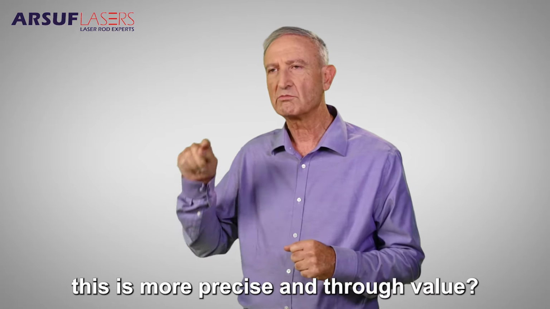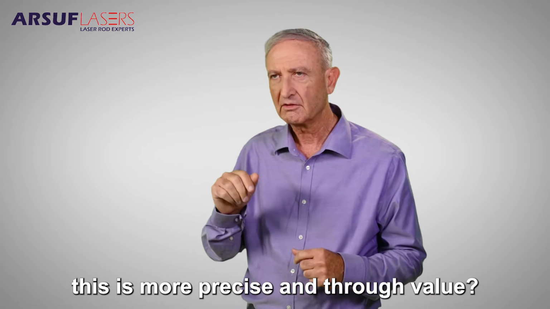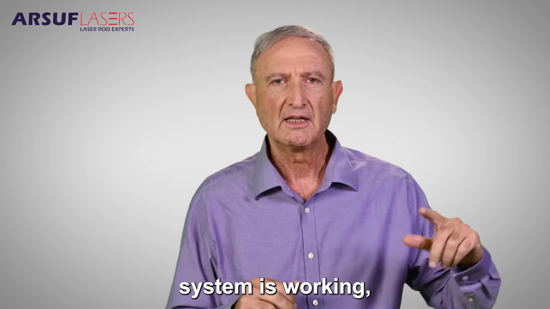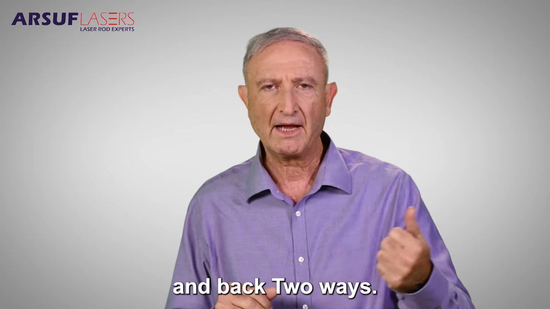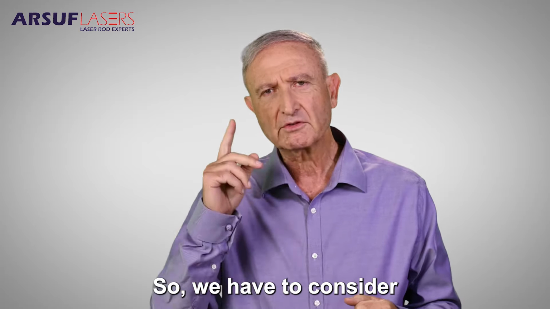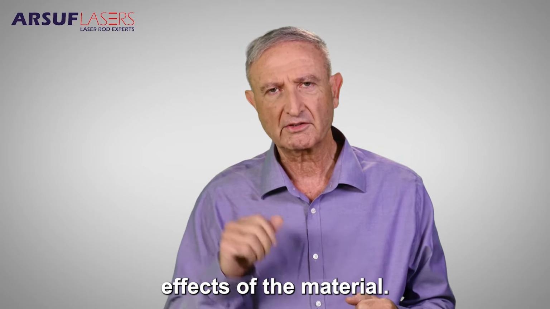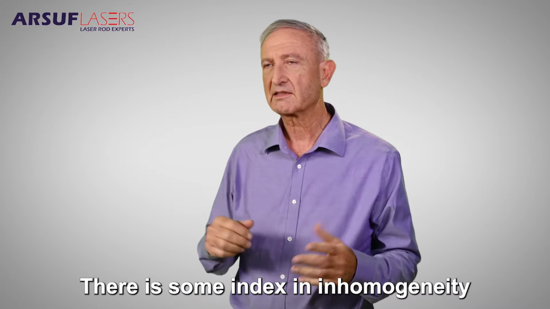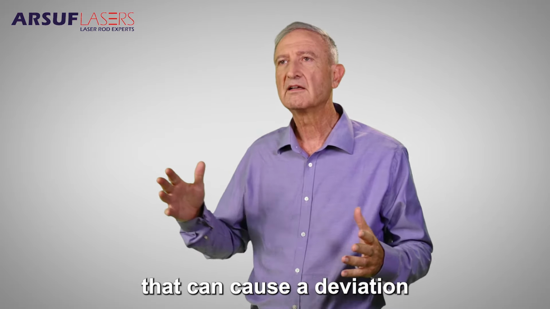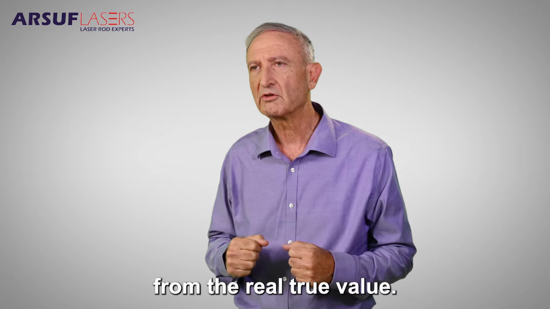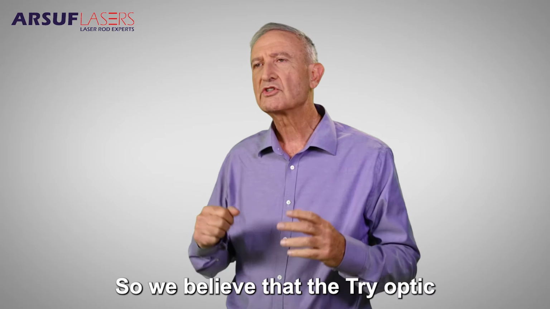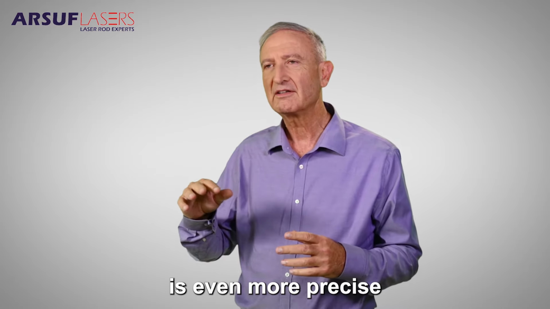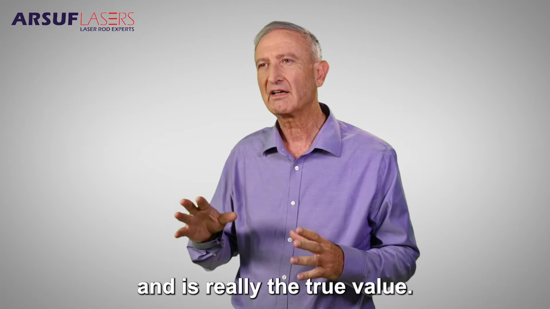Why do we think that this is the more precise and true value? Because when the interference system is working, the beam goes inside the rod and back, two ways. So we have to consider effects of the material. The material is not always uniform. There is some index inhomogeneity that can cause a deviation from the real true value. So we believe that the Trioptics is even more precise than the other one and gives the true value.